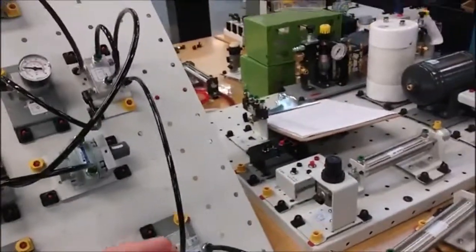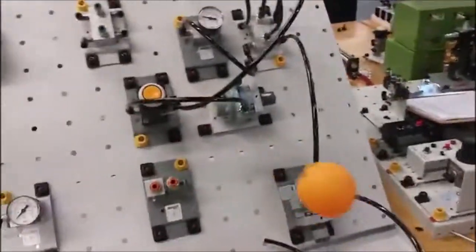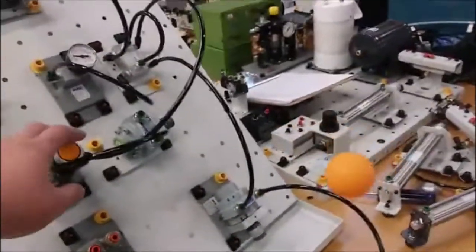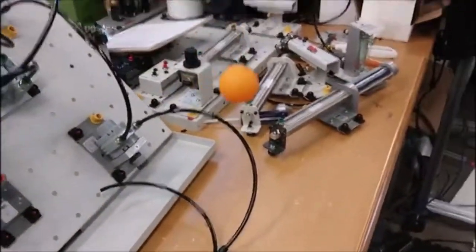So let's turn it on. Standing at a full height, and once I press the button, it should decrease.